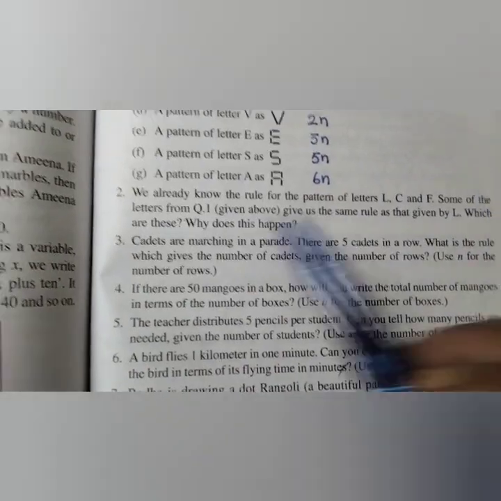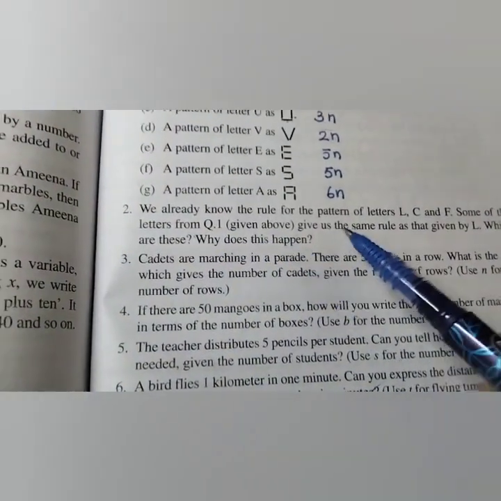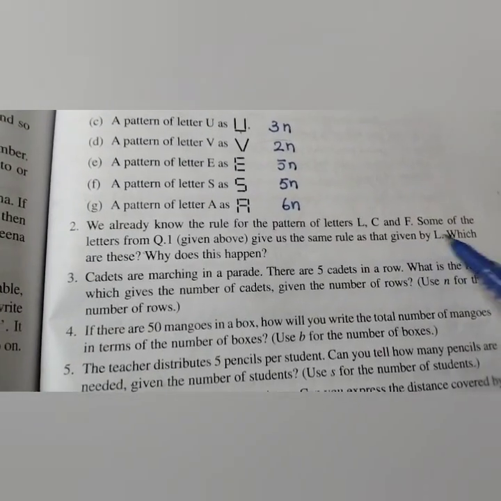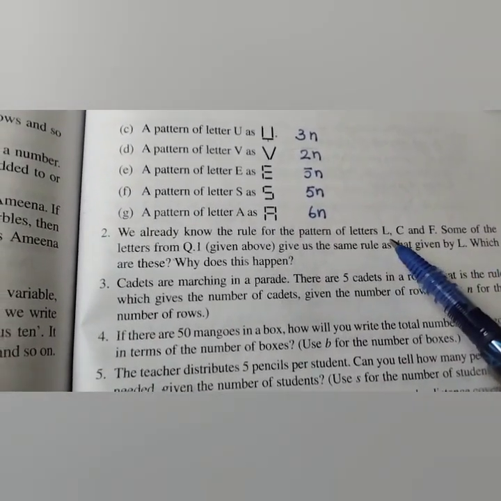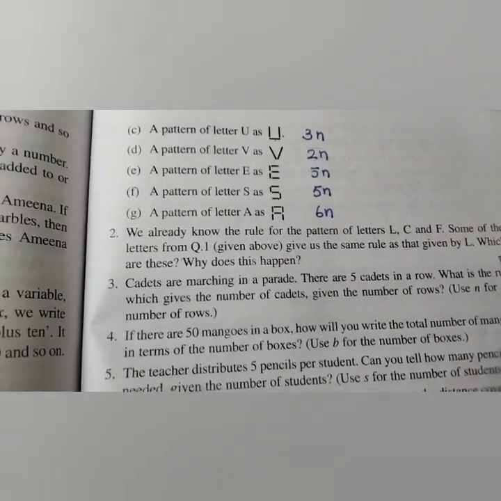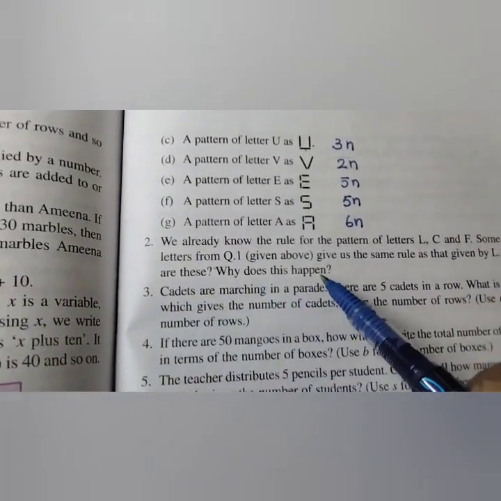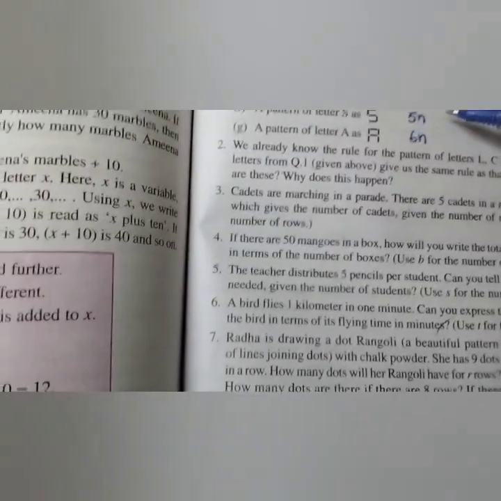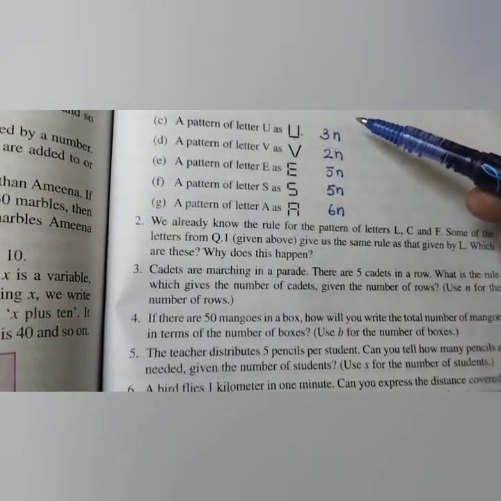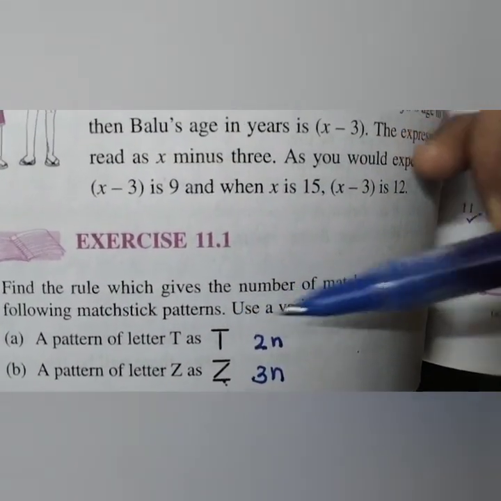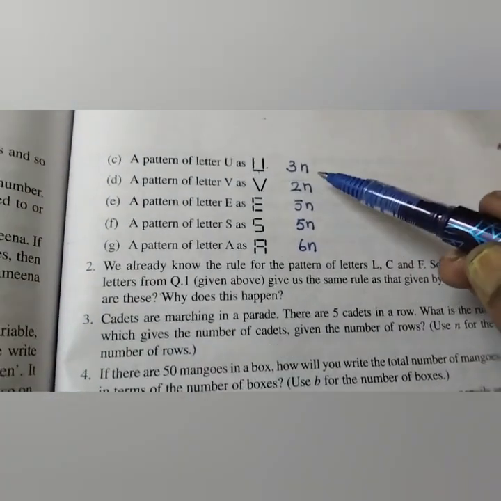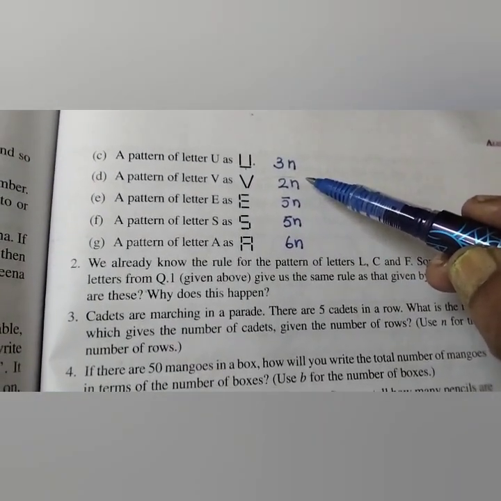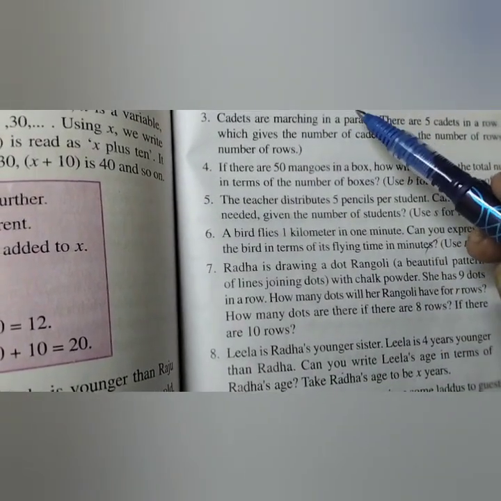And they have asked, some of the letters from question 1 given above give us the same rule as that given by L. L has 2n as its rule. So, which are these? Why does this happen? That is, where do we use 2n as its rule? We use it for the letters which have 2 matchsticks. So, let's check. Here T has 2 matchsticks, that is 2n as its rule, and V also has 2n. Why does this happen? Because we need 2 matchsticks to make T and V.